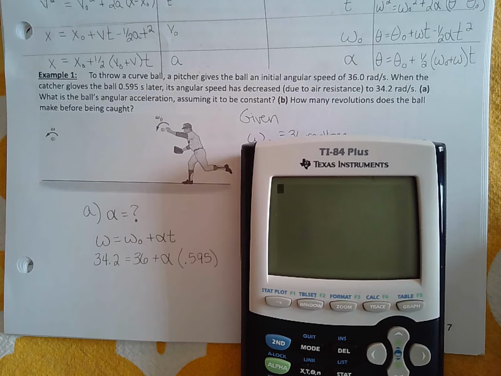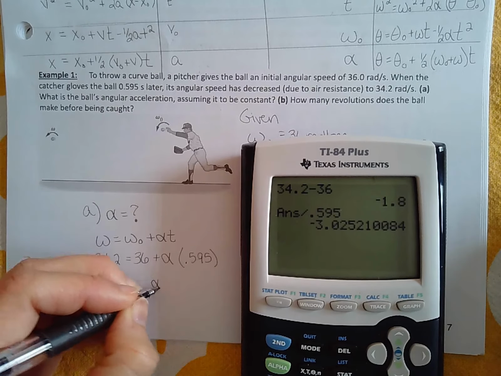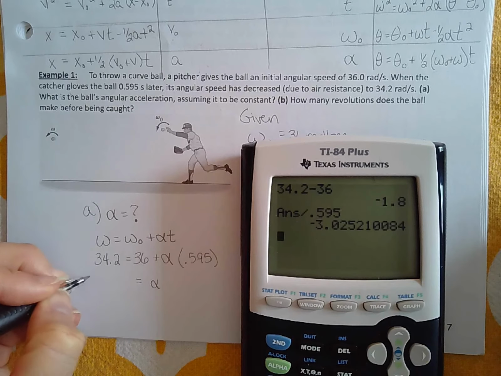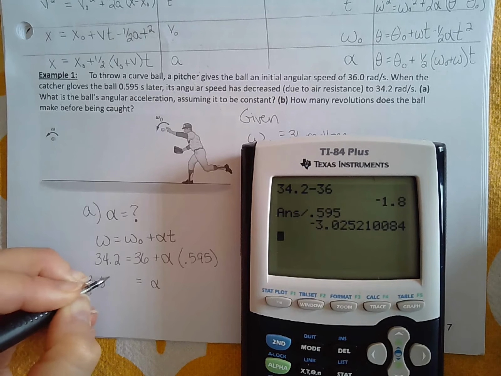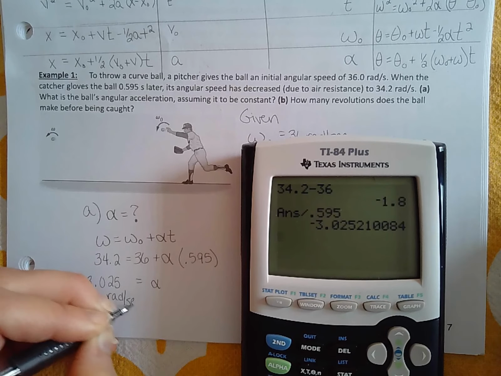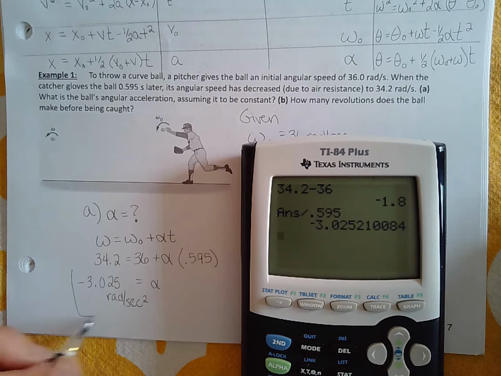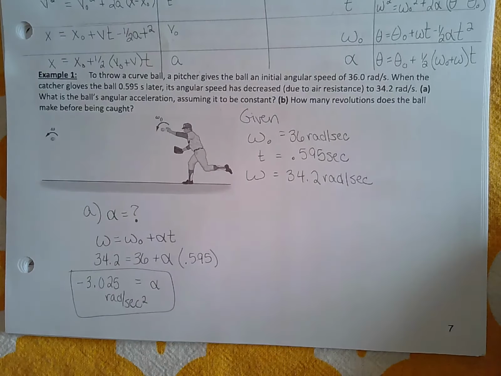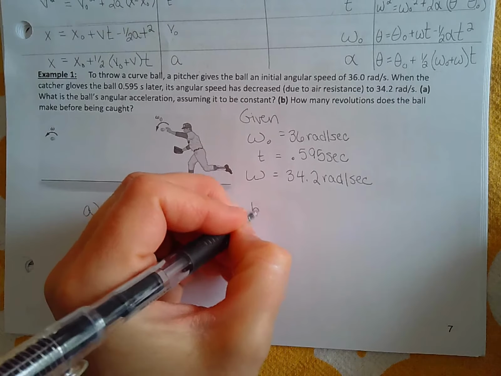Just some simple algebra here. 34.2 minus 36 divided by 0.595. I hit enter if you didn't see that. All right. So I have my angular acceleration equal to negative 3.025 radians per second squared. We're always going to put on our labels. There it is. That was a lovely answer. Very proud of ourselves. All right, now part B.